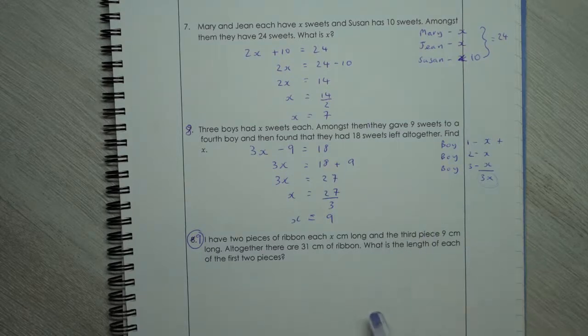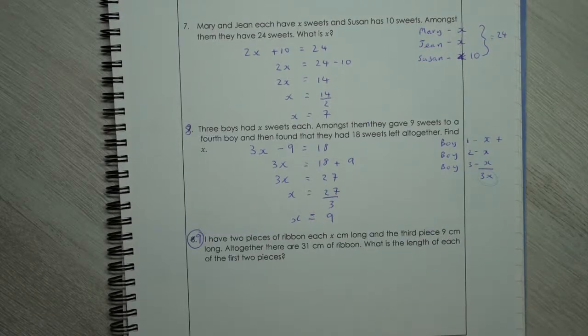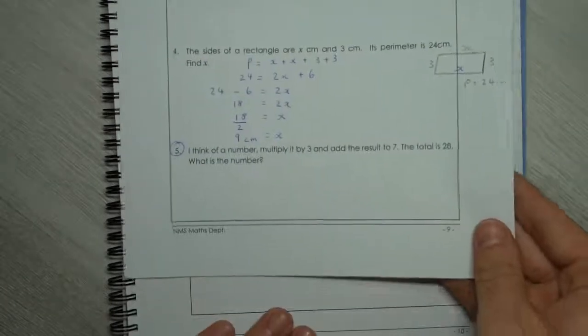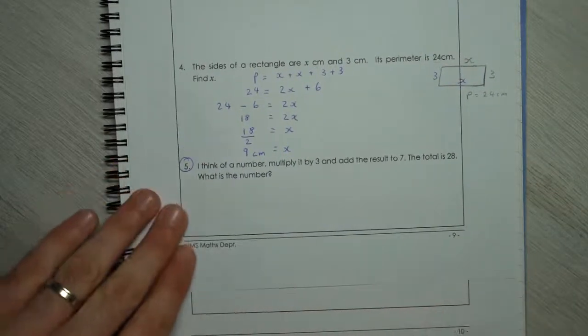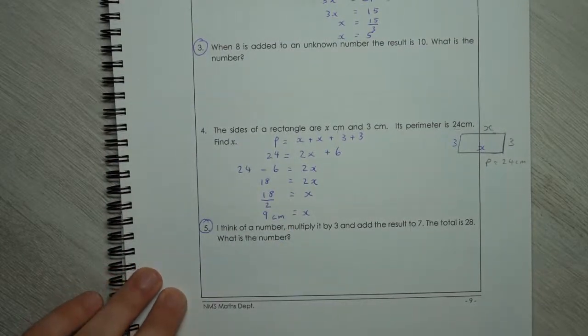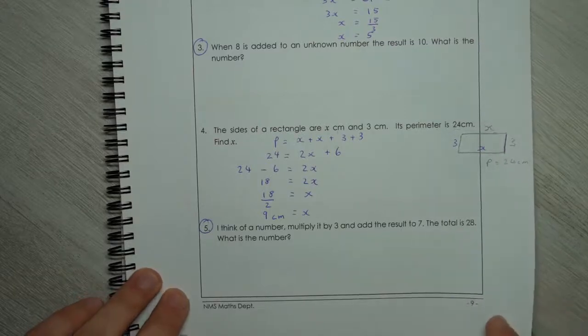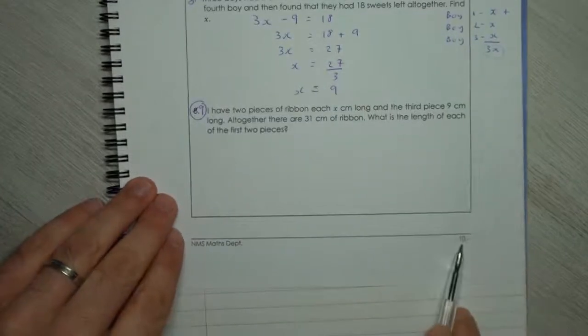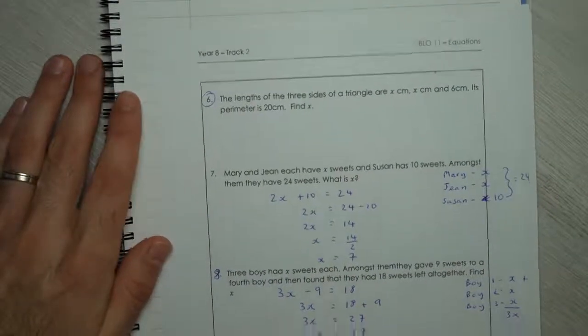So that's all for today. Hope that you understood today's lesson, and please work out what I have told you. That is from page 9, question 3 and question 5 on page 9, and from page 10 you have to work out question 6 and question 9.